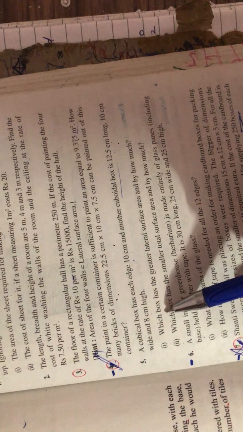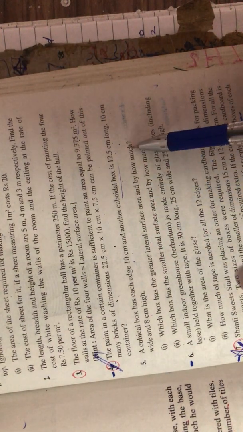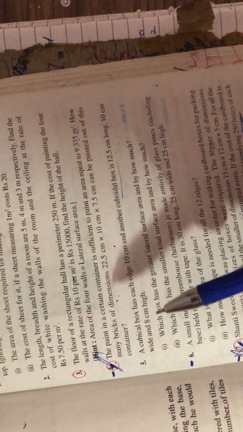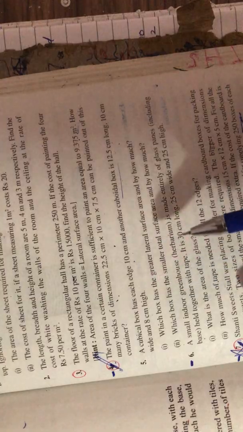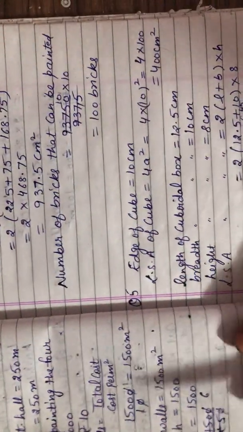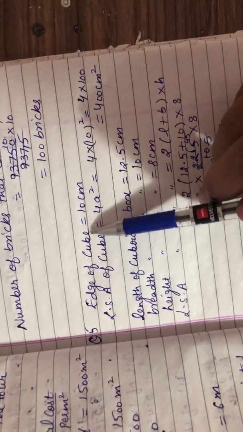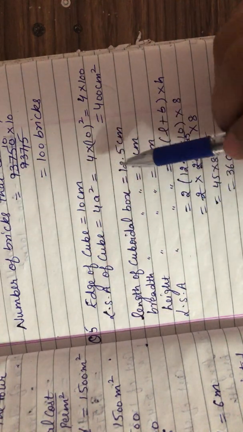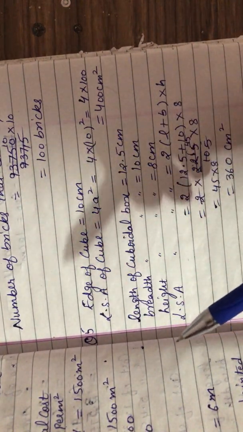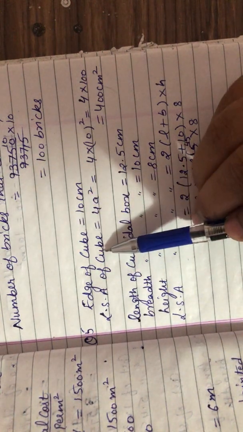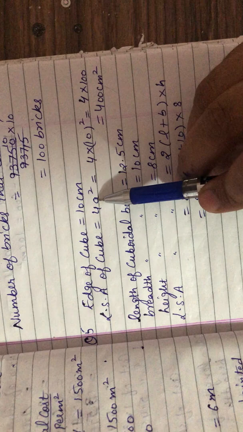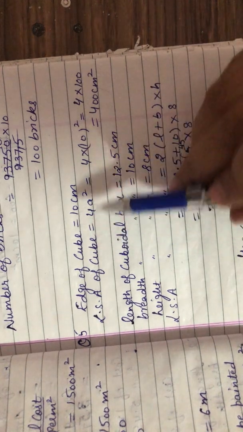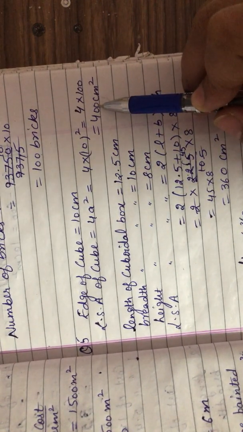Now we have to tell which box has greater lateral surface area and by how much, and which box has smaller total surface area and by how much. It means in both the cases we have to find lateral surface area as well as total surface area of cube and cuboid. So you can see the edge of the cube is 10 centimeter. Lateral means only the side walls, area of side walls. So we have 4 sides in total, front, back and 2 side walls. So the lateral surface area of a cube is 4a square. So a is 10, 10 square is 100, 100 into 4 we get the lateral surface area of the cubical box as 400 centimeter square.